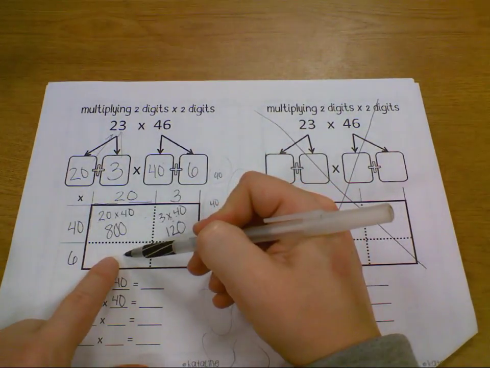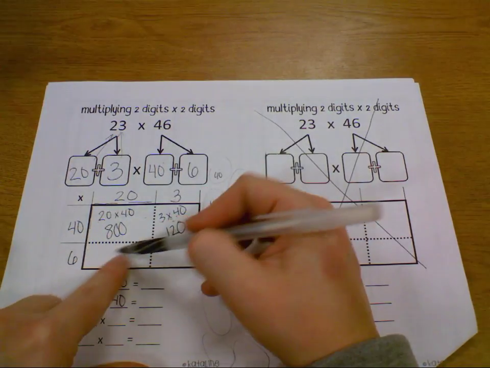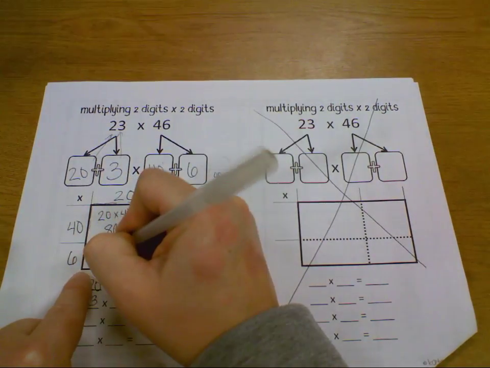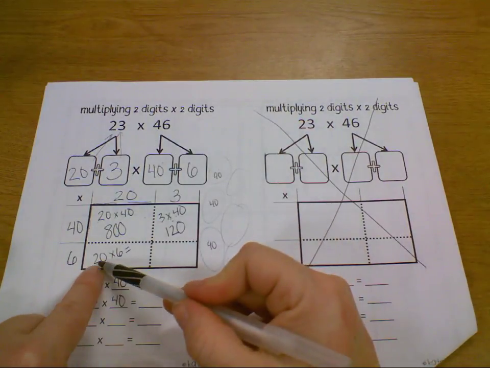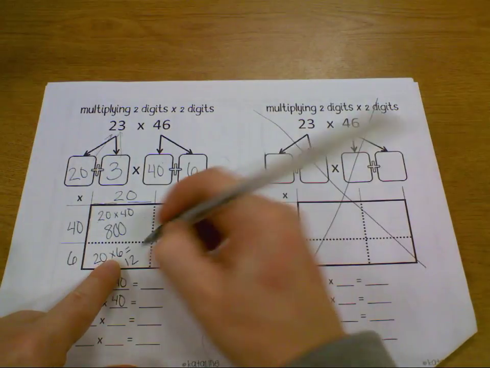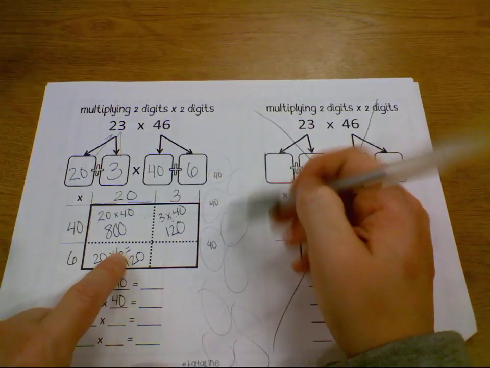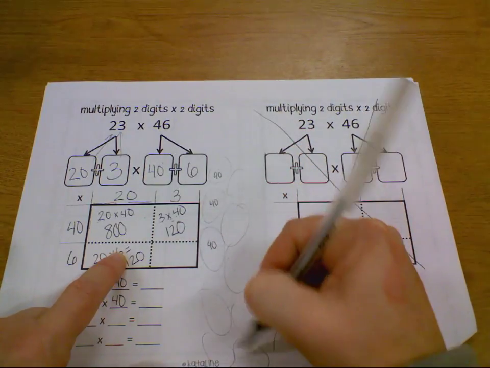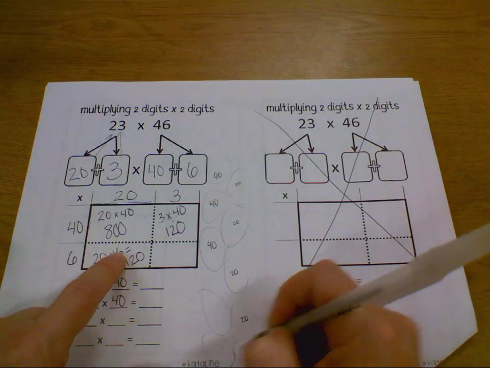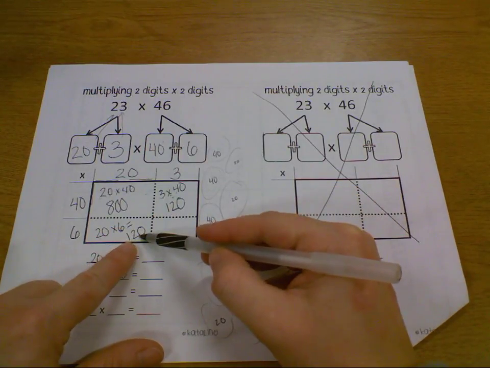All right, let's fill in our bottom 2 boxes here. For this bottom left box, we are doing 20 times 6. Well, 2 times 6 is 12, with 1 zero behind. What could you do to help you? Draw 6 groups, put 20 in each. Add 20 6 times. When you add up those 20s, you will get 120.